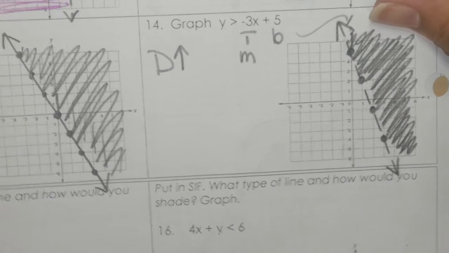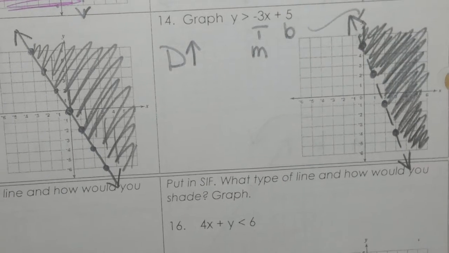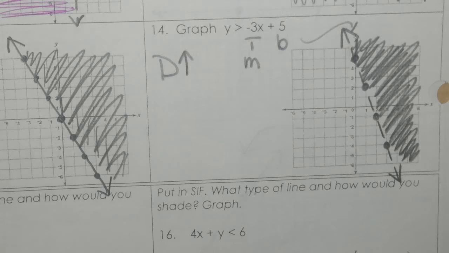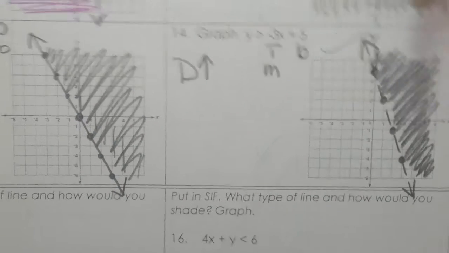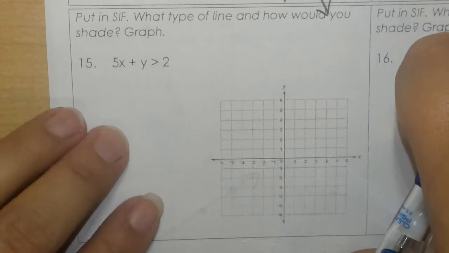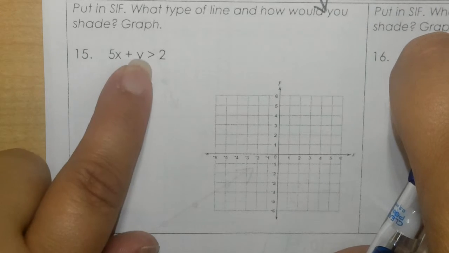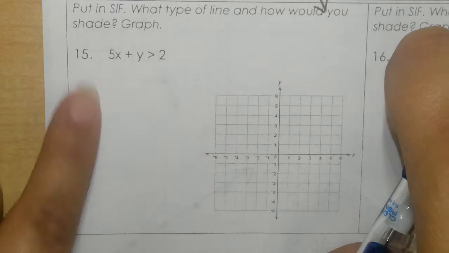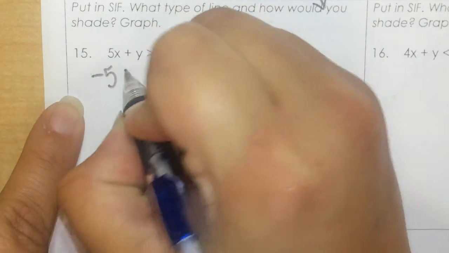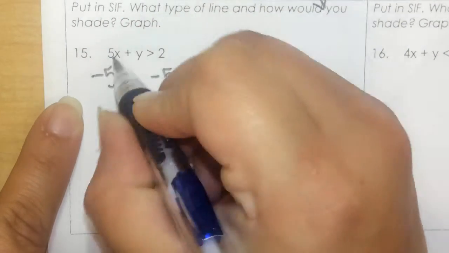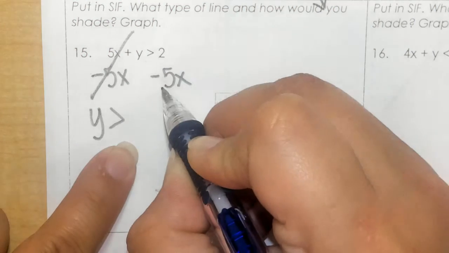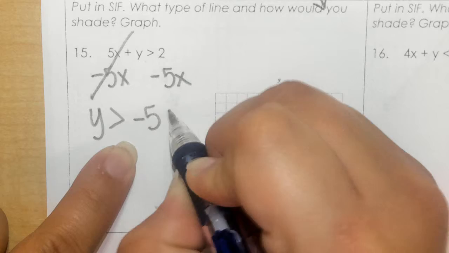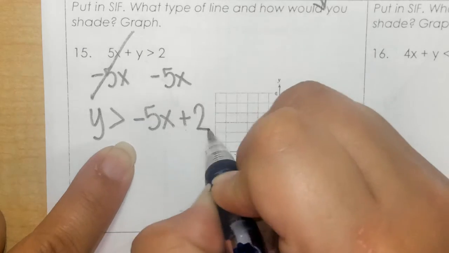Alright, we only have 2 more left. So on the bottom part, it does say put into slope-intercept form, SIF, what type of line and how would you shade, and then graph that. So looking at number 15, I need to get y by itself, so I'm going to subtract my 5x. And I have y is greater than negative 5x plus 2.